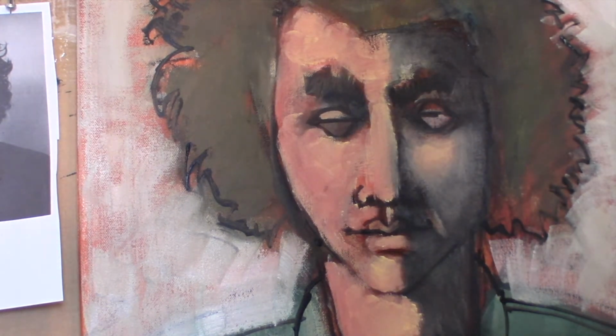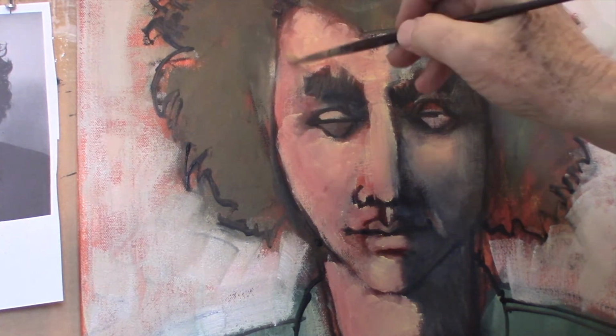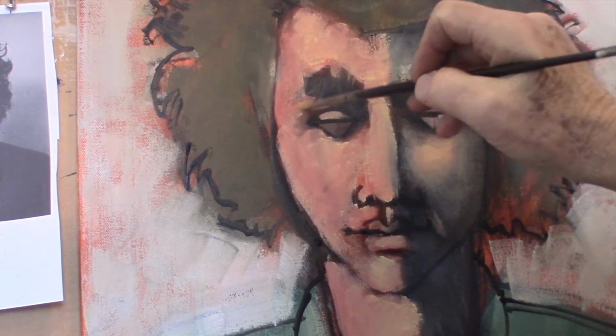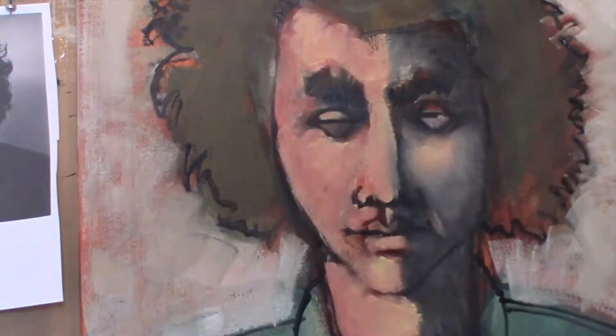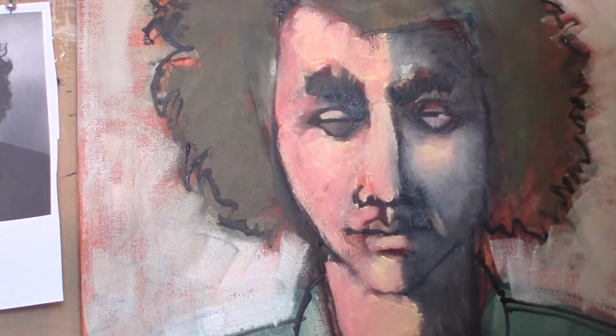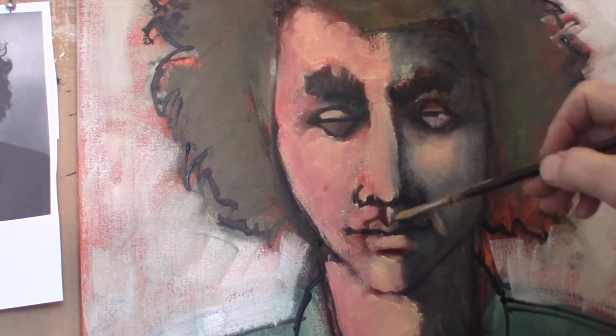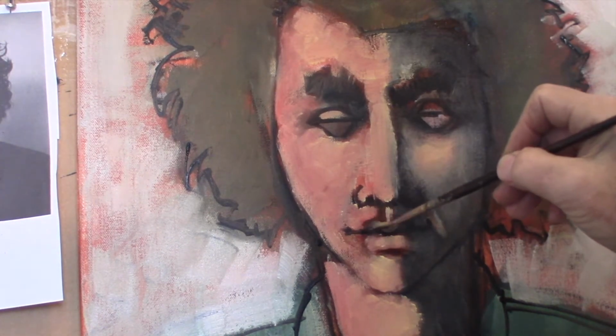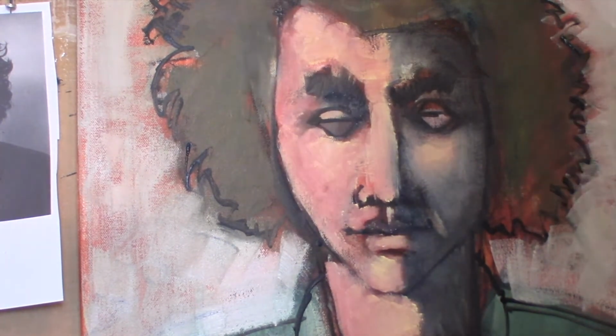So, what do I want to do here? I think that's enough for the face for today. The hair, it's starting to look good. Yeah, the upper lip. I want it sort of dark.